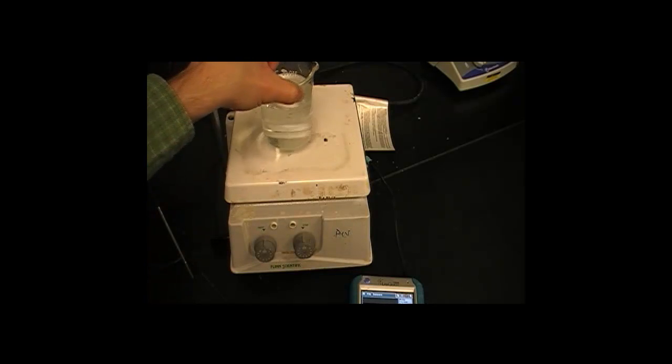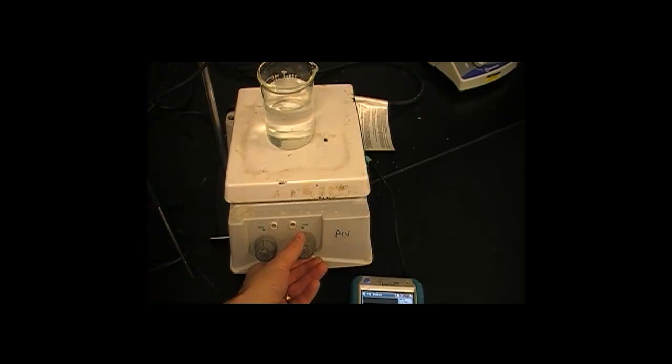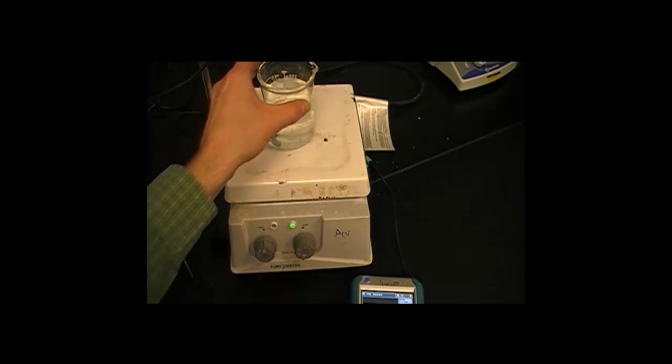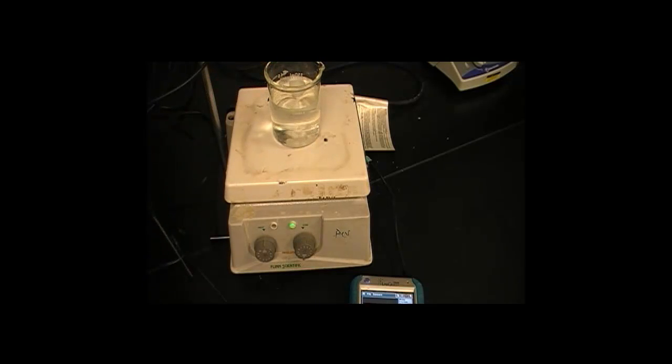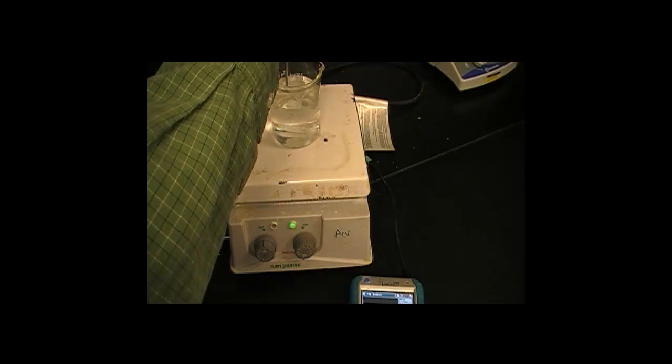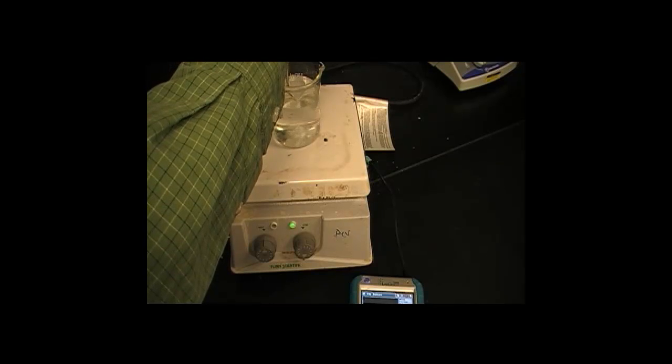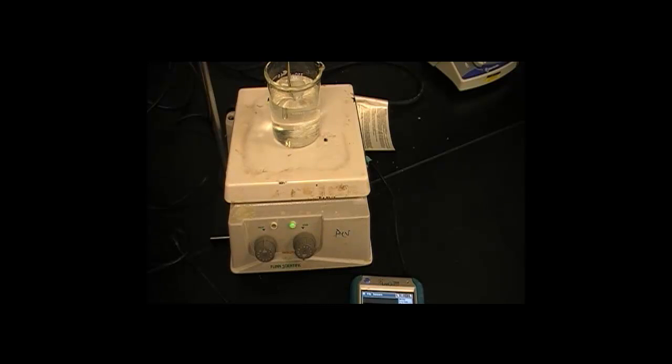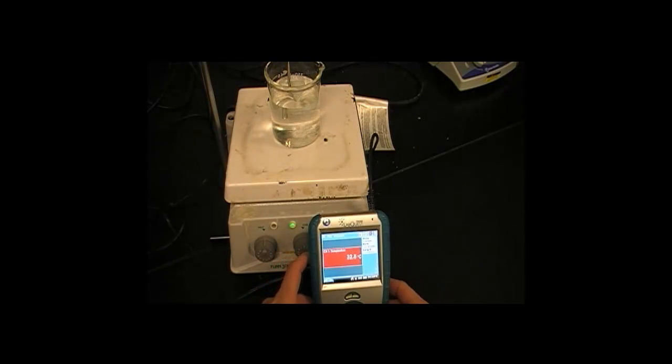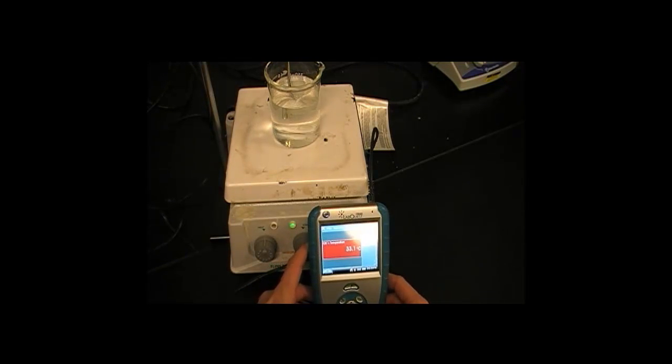Alright, so what we're going to do is I'm going to put some water on a hot plate. And I'm going to turn a little stir on. There's a little magnetic stir bar on the bottom, so that's just going to stir our liquid water. And I'm going to move that to the middle. Alright, I'm going to put a temperature probe in our water. And then I'm going to start collecting some data. It looks like we're at about 32 degrees right now.